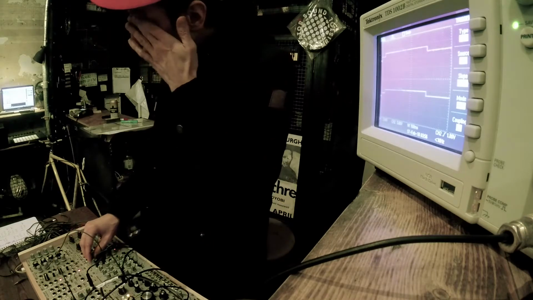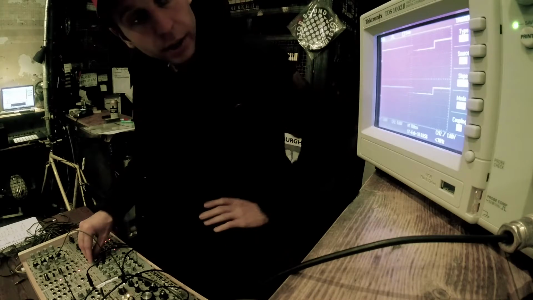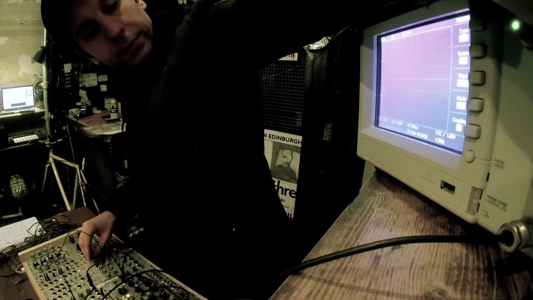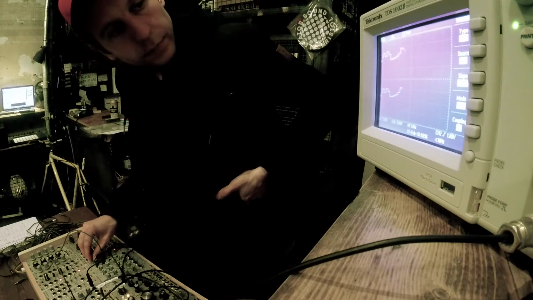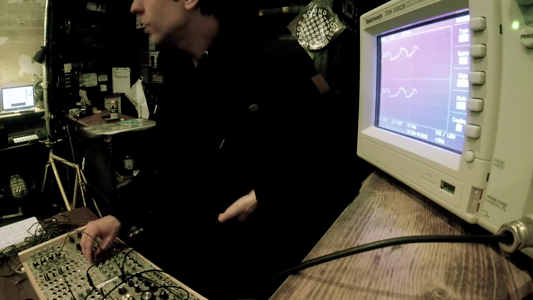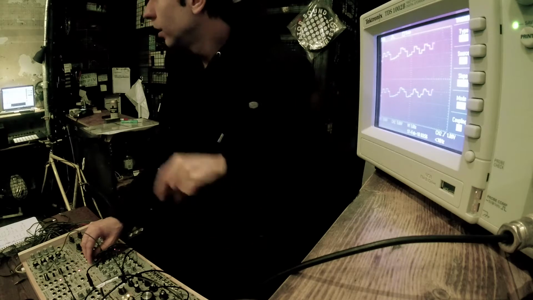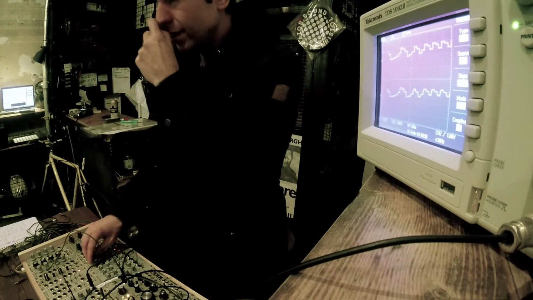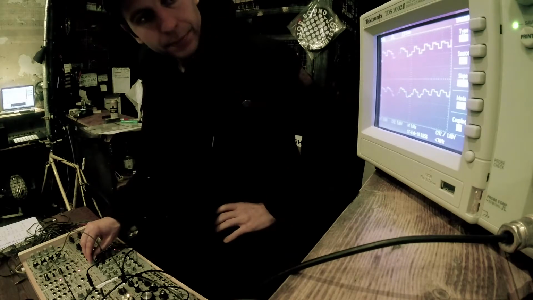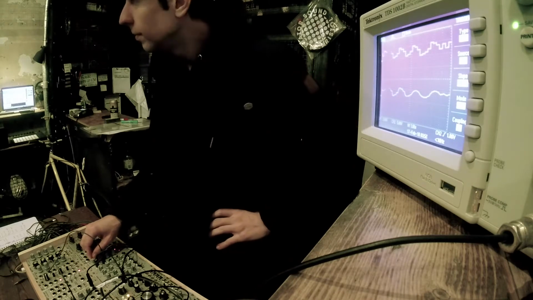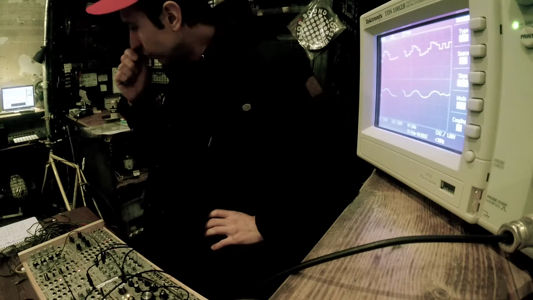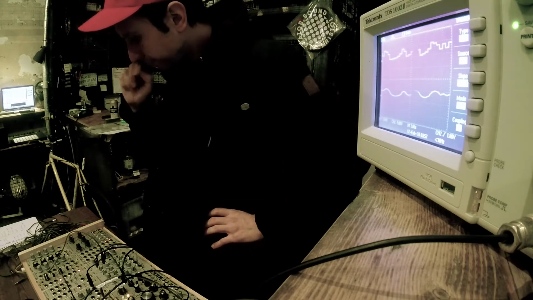So by increasing the slew time, you first hear a portamento thing, a glide between the notes. And if I increase it sufficiently, that's my continuous random signal.